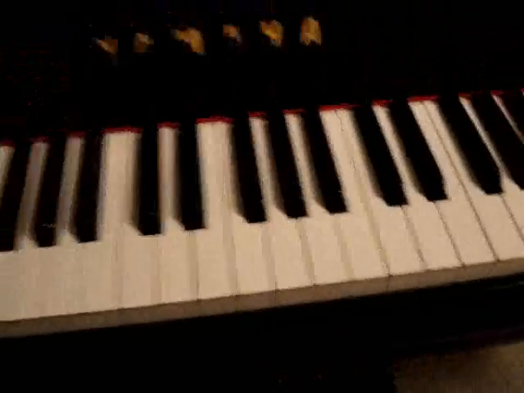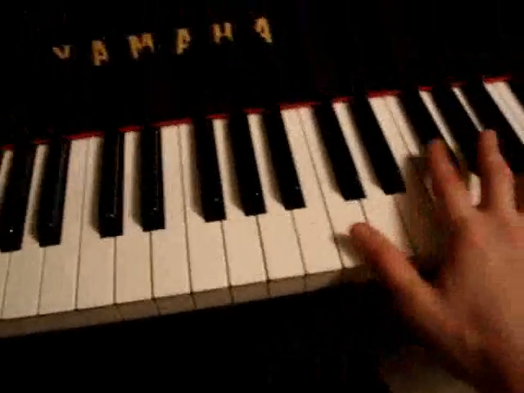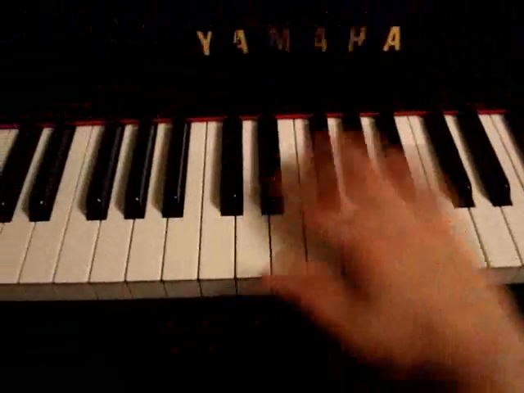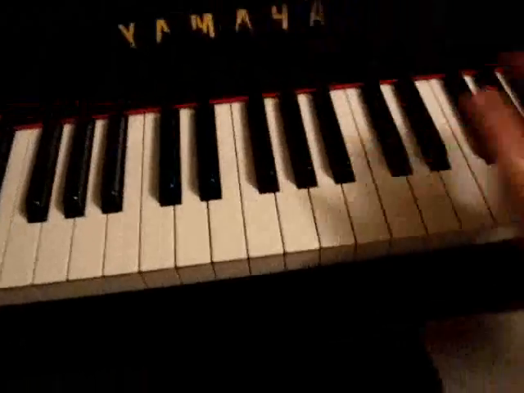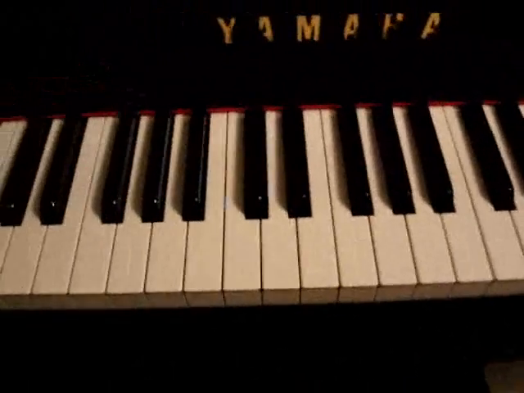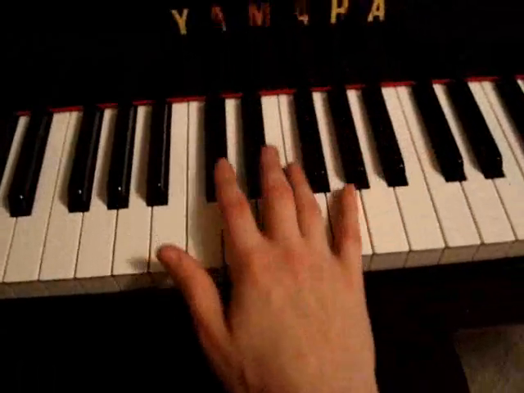I haven't played it in about 7 years or something. But anyway, the part where it's all going crazy and it sounds kind of creepy and it's all broken up, all those are is diminished chords, just broken up into alternate note patterns.